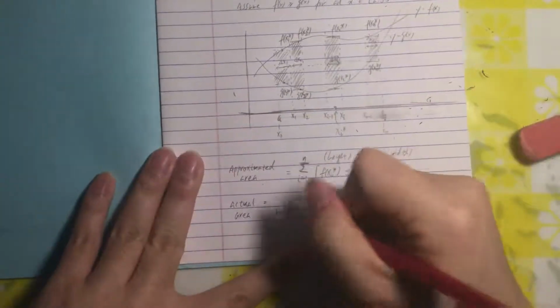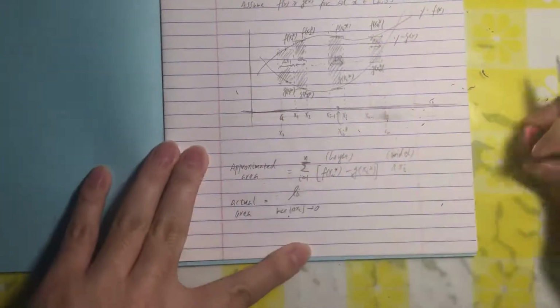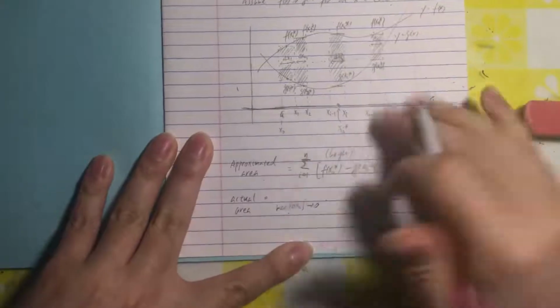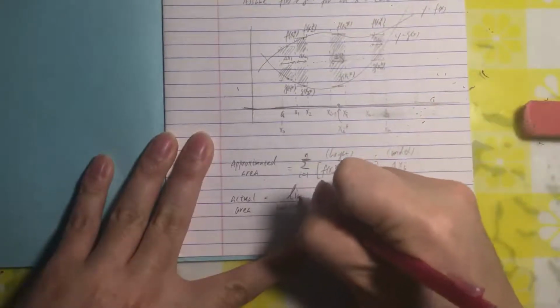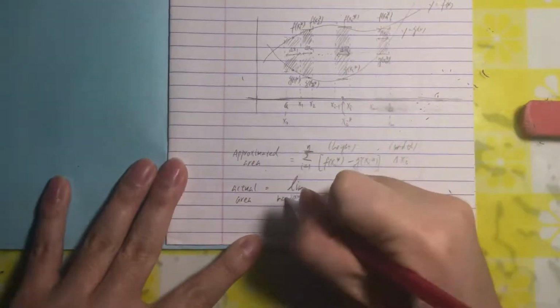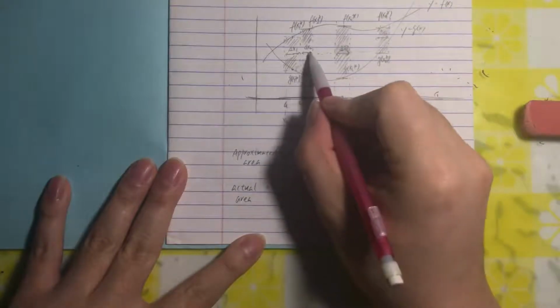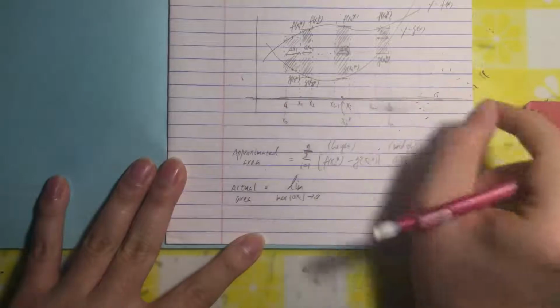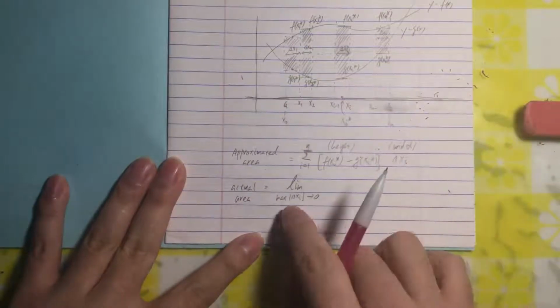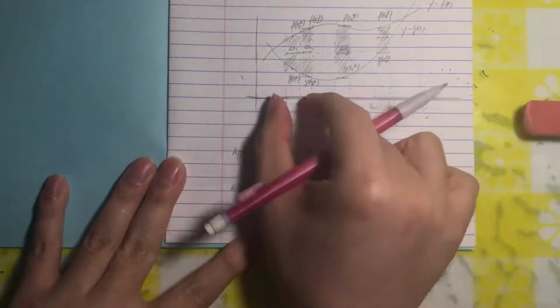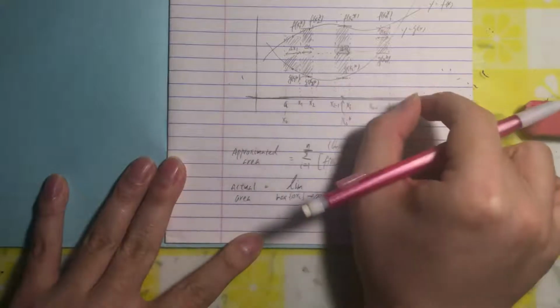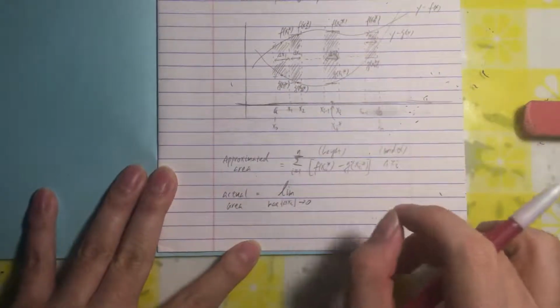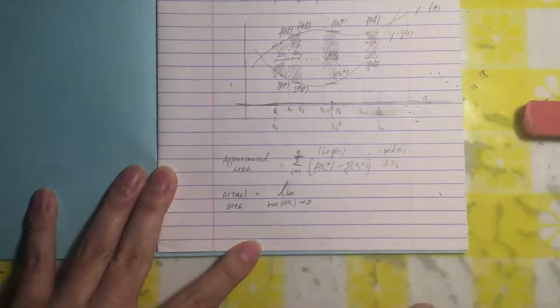If I take a limit as the maximum delta Si approaches 0, that means every subinterval will be very, very small. Then the area under the curve will be very accurate. That's the actual area under the curve.